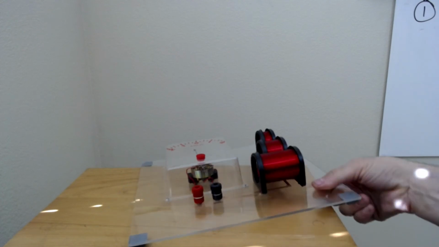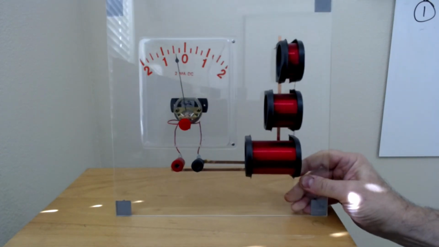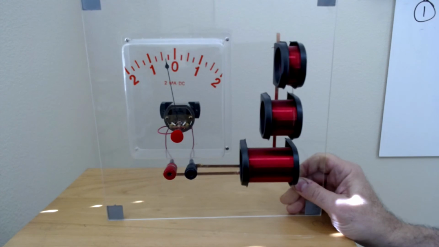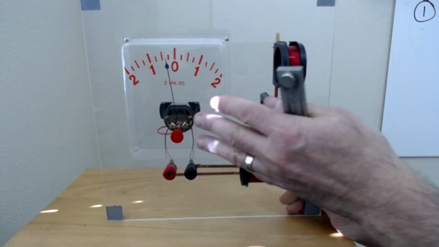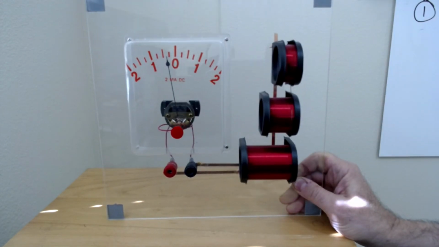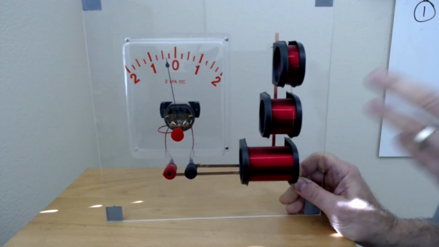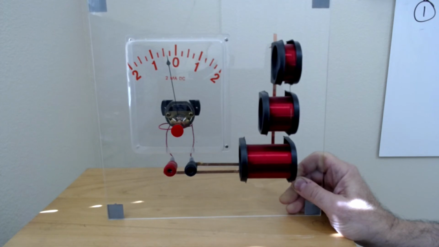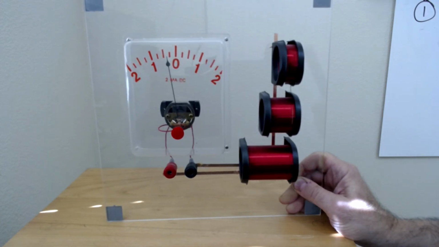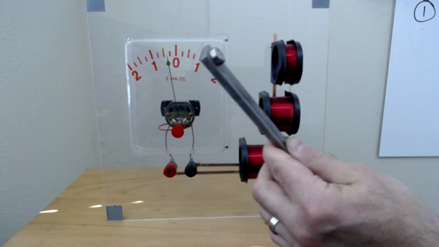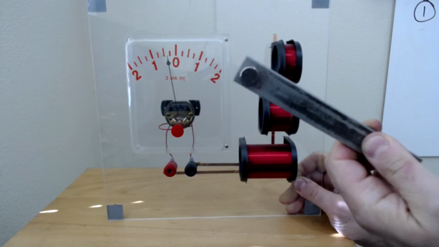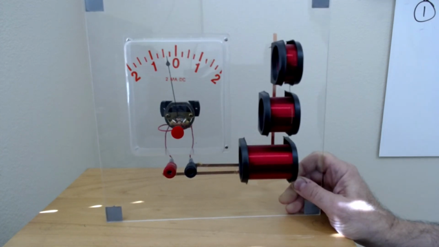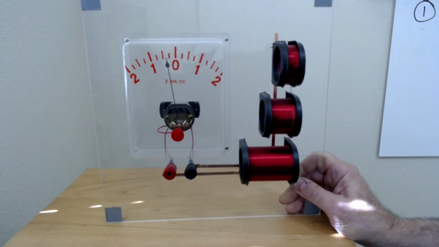So what I have here is, and it's not zero properly, sorry about that, I have a galvanometer, which is used to detect current. And that's okay if it's not zero, okay? And then I have several coils. What happens if I take a magnet like this, and I put a magnet at the end so that I can make the magnetic field bigger, and I just pass it through the coils?